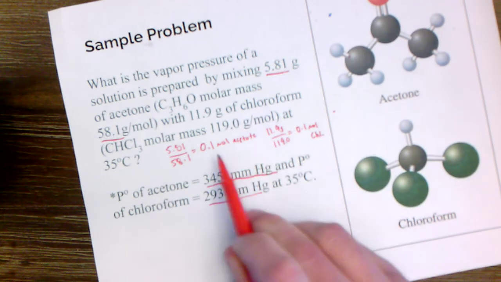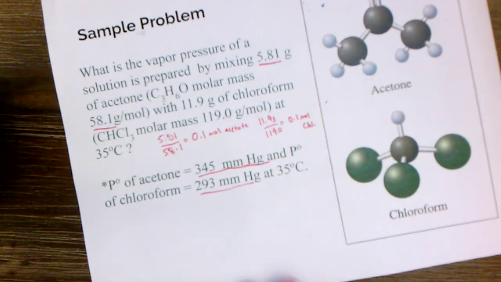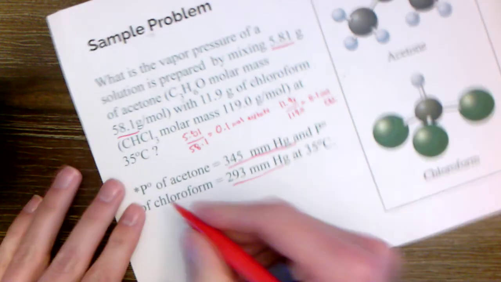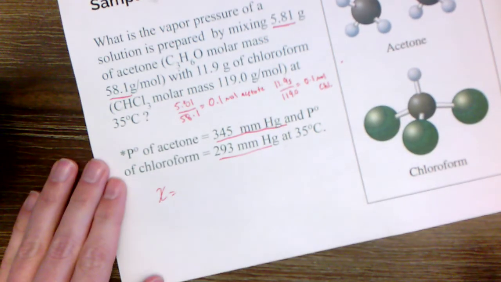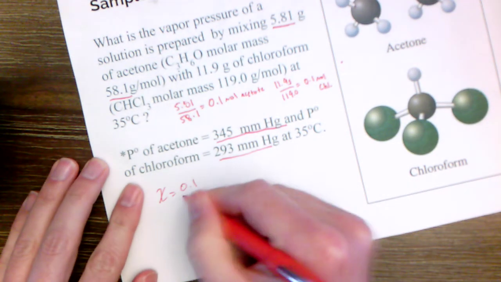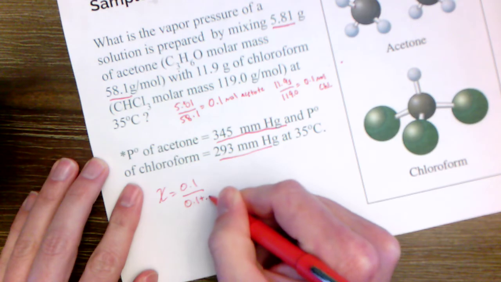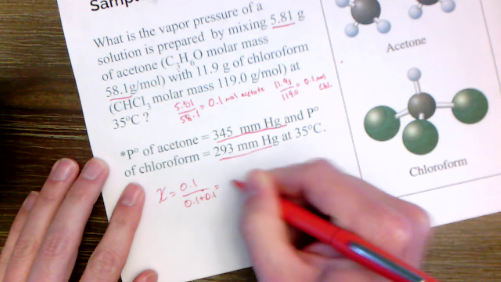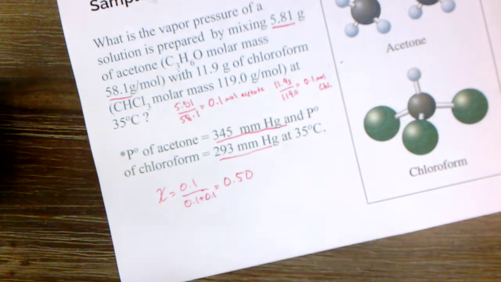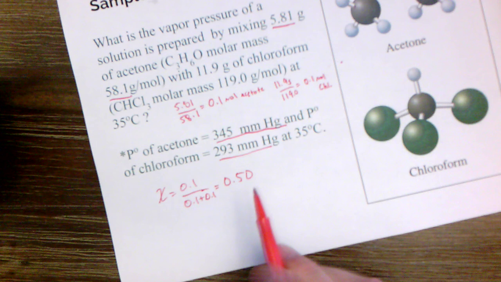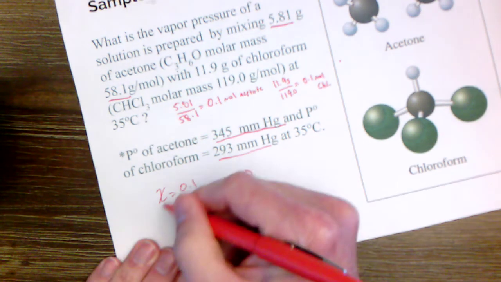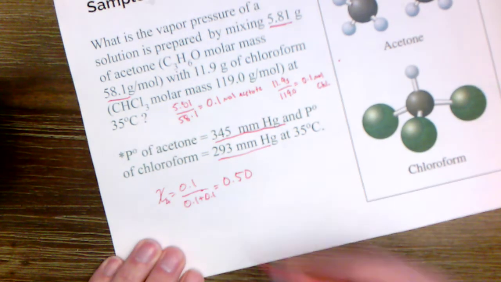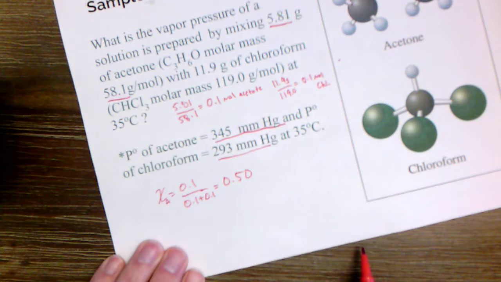Yes, it is a coincidence that these are both equal to each other. And if they're both equal, when I do the mole fraction, their mole fractions will be the exact same also, because you're just going to do 0.1 divided by 0.1 plus 0.1. That gives you a mole fraction of 0.50. Technically speaking, when you have two liquids, one minus this number will tell you the mole fraction of the other. So if this is the mole fraction of A, then 1 minus that number will give you the mole fraction of B.